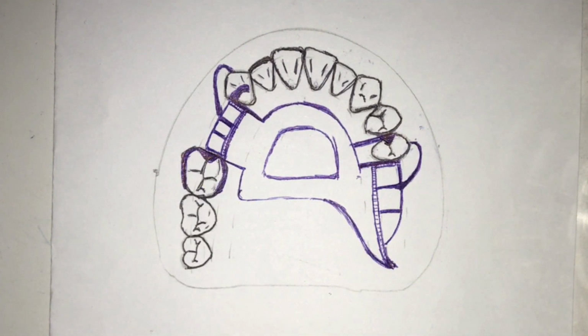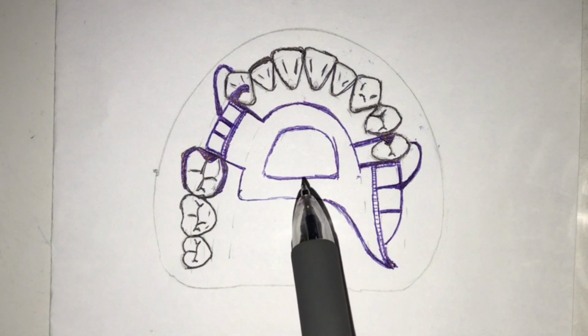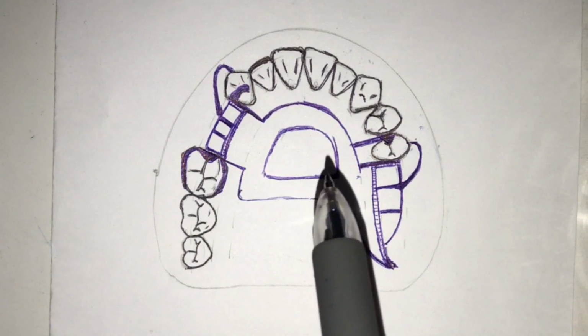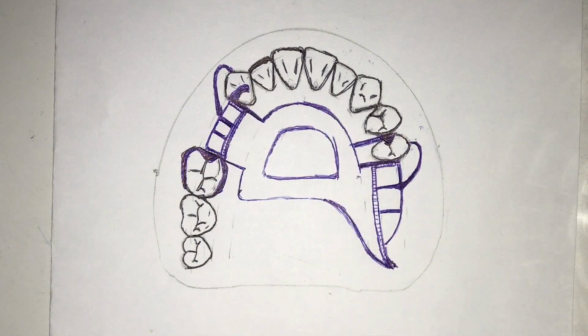Of course, the major connector of choice in all distal extension cases is actually the antero-posterior palatal strap, unless there are only minimal teeth or 6 teeth left. That's the only time that you're going to opt for a full palatal strap or full palatal plate.